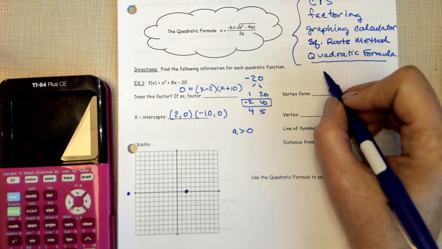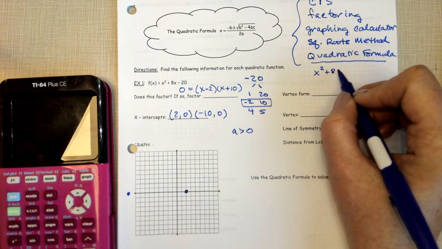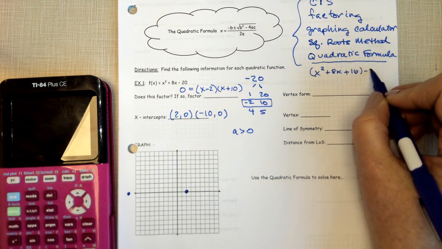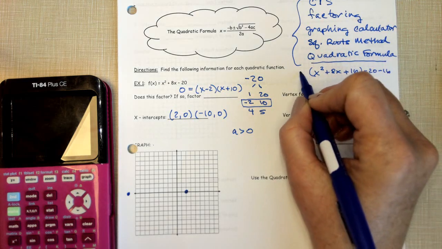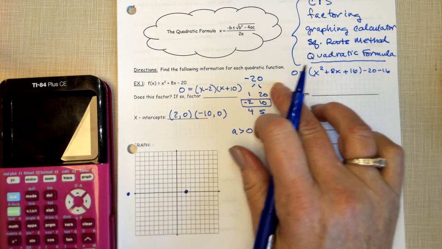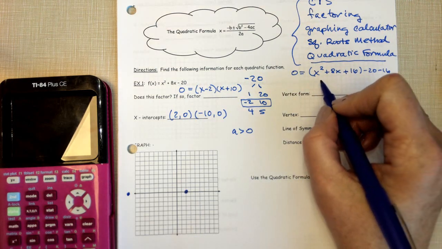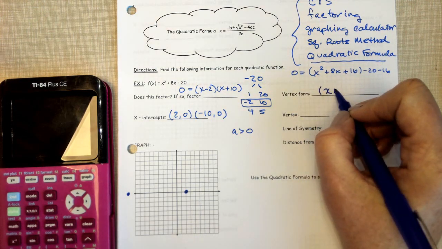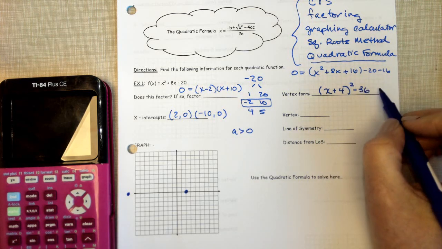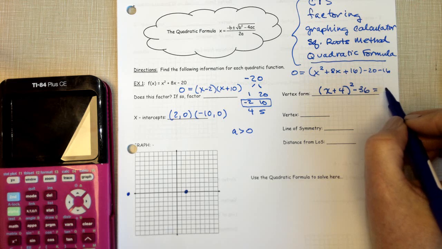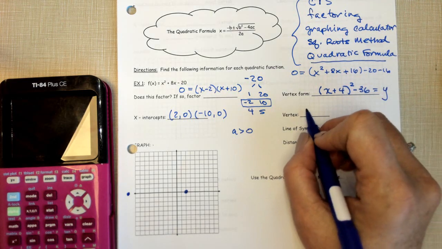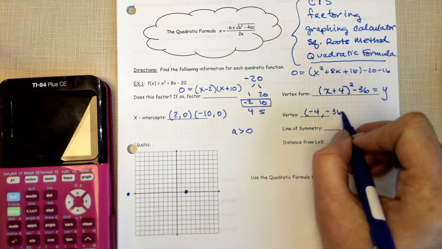So let's do x squared plus 8x. Half of 8 is 4. Squared is 16. I already had minus 20. Now I'm going to minus 16. I'm just putting my equal 0 over here for space. So the vertex form is x plus 4 squared minus 36. I'll just say equals y there, or f of x. Vertex is negative 4, negative 36.